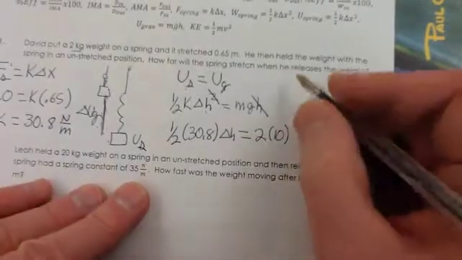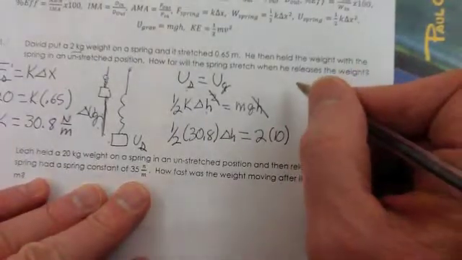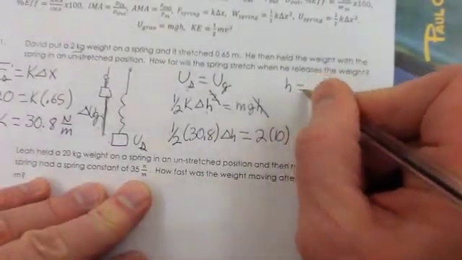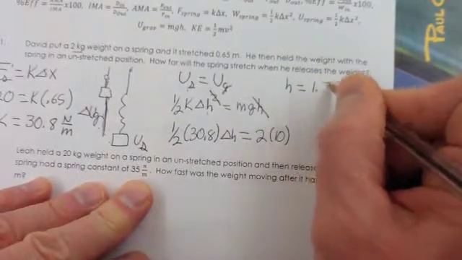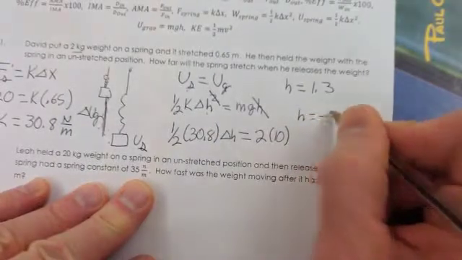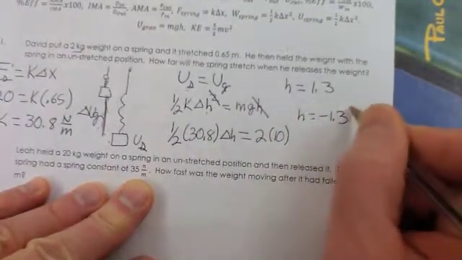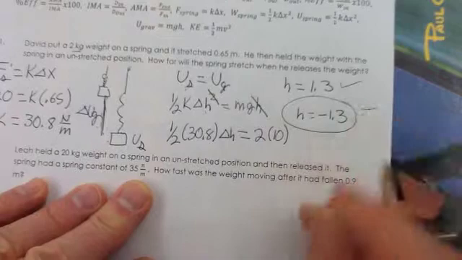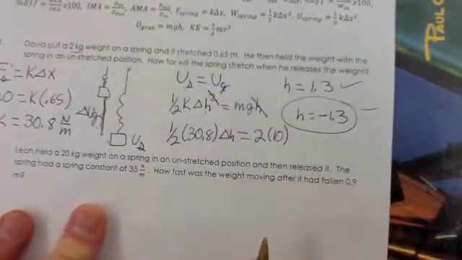So when you solve all that, you get that the h equals 1.3. So technically we should say the h is negative 1.3 because it's going down. But I will accept either one. The worksheet points that out, but I would really accept either one.